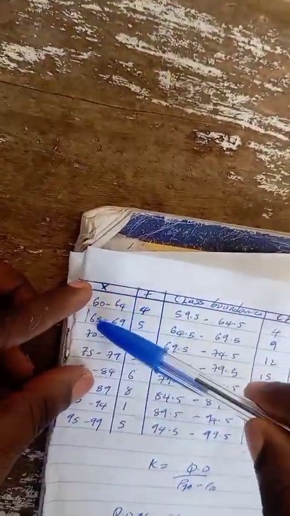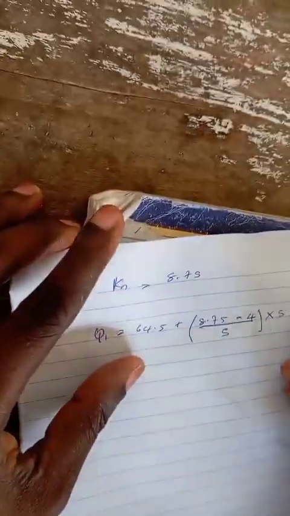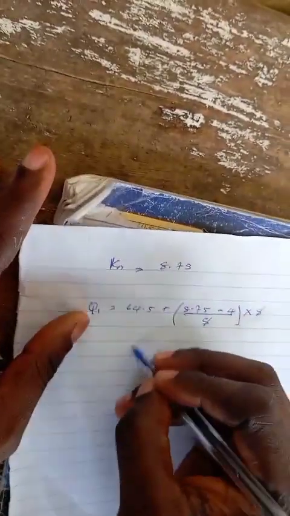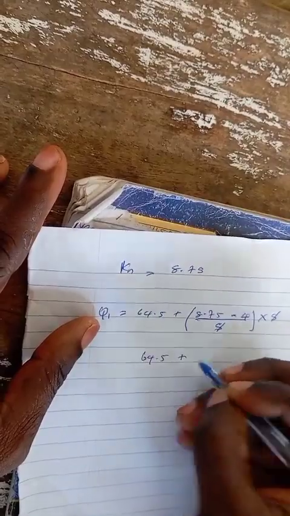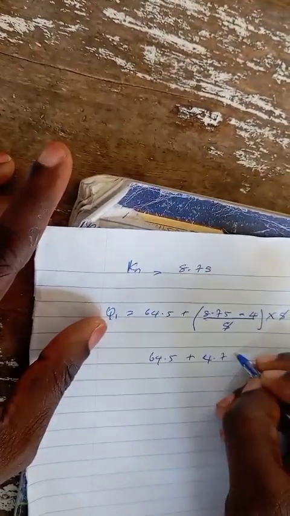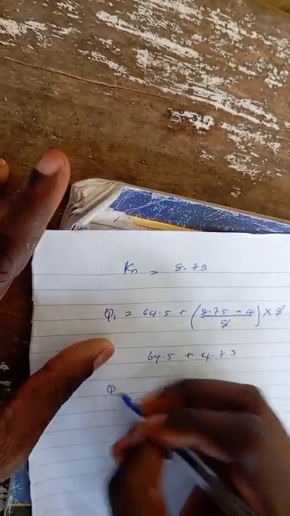Now how do you calculate the width? The width is simply this number minus this: 70 minus 65 will be 5. Very good. So the width will be 5. Now what do you do? 5 will cancel 5, right? You're going to have 64.5 plus 4.75.